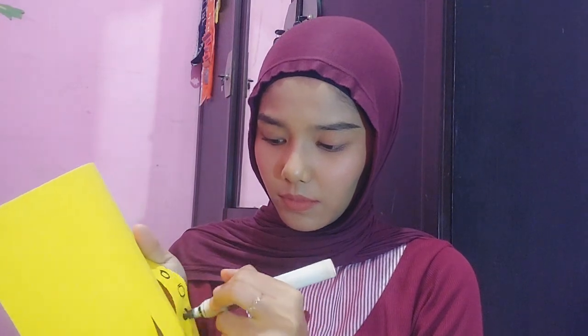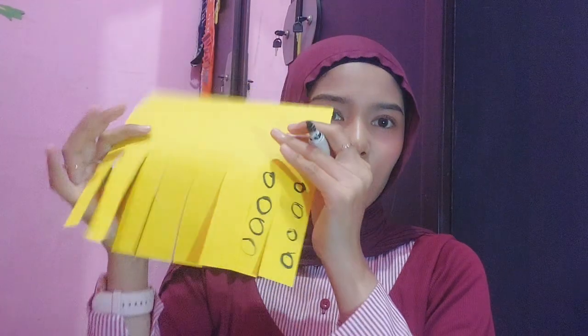Now you can make a small circle for the tentacles in here. Like this until finish. After you make the small circle, you can stick both sides by using the glue. So it can be like this.